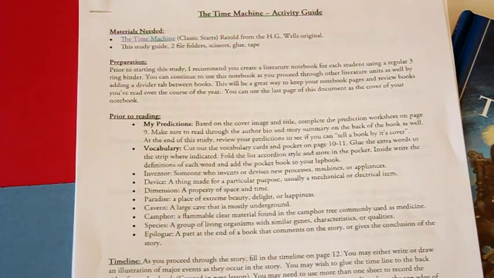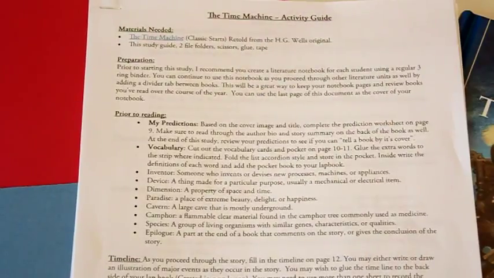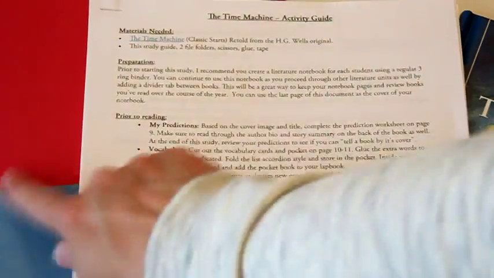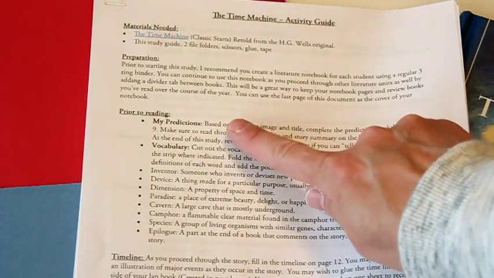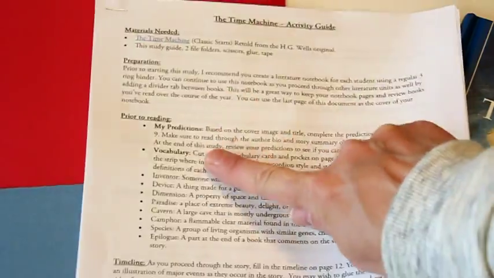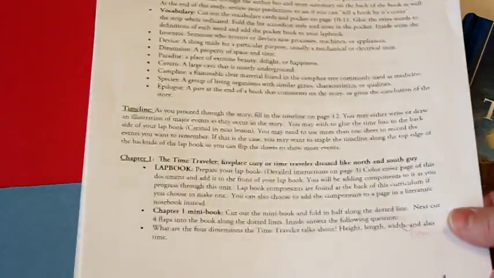All right, and lastly, all of my units include a teacher's activity guide. It tells you what materials you need, which are usually just the book, some file folders, and then my guide. What to do in advance, what to do prior to reading, and I usually have them do that predictions worksheet and their vocabulary. It explains the timeline to you so you know what they're supposed to be doing.